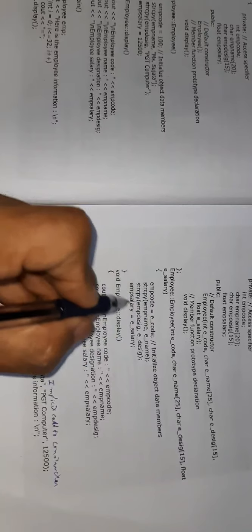Okay, so that way, here we initialize the object data members. The real object data members get initialized, that is, the values that were stored in e_code are assigned to employee code, and so on. So that way the object's data members get initialized. Like I said, the duty of the constructor, be it a default constructor or a parameterized constructor, is to ensure proper initialization of the object, in this case the data members.